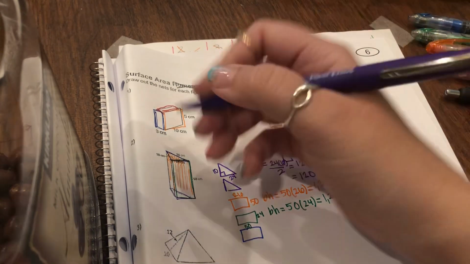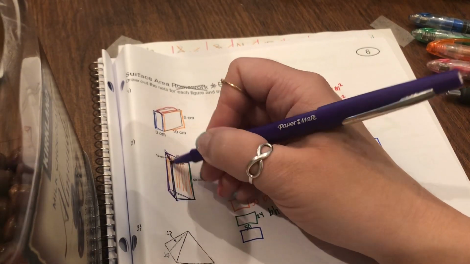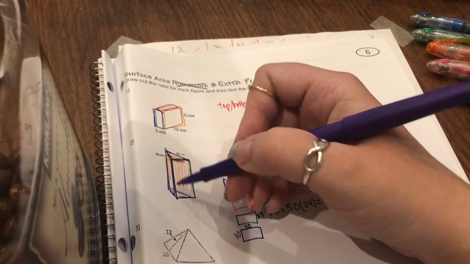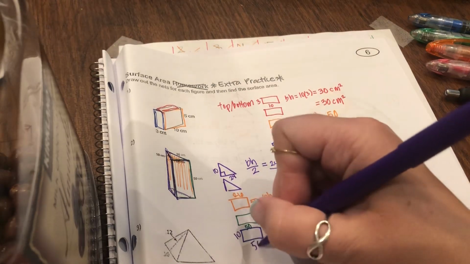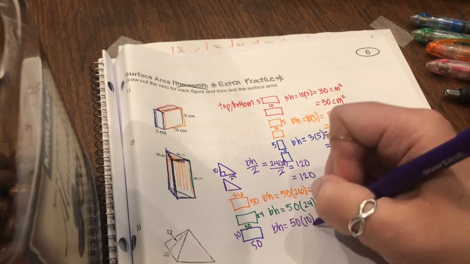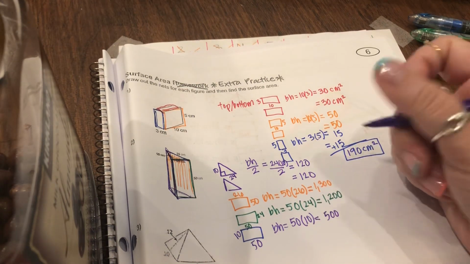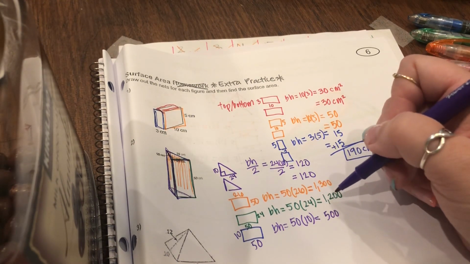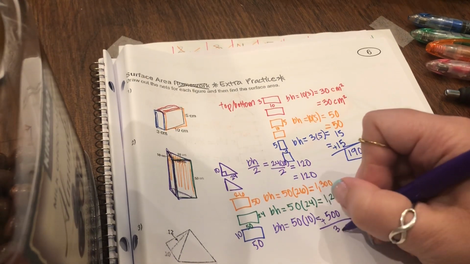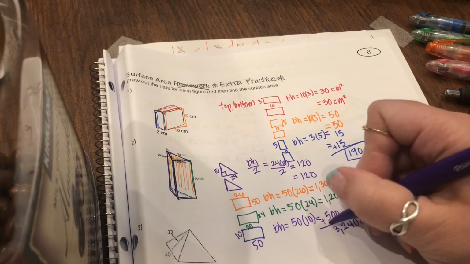And then this back rectangle right here must be my third one. So this is 10, but what's this? Well, this is the same as this, so it's 50 again. Okay, so you have base times height is 50 times 10, okay, which is 500. So go ahead and add 120, 120, 1,300, 1,200, and 500, and you will get your total surface area of 3,240, and it was centimeters squared.